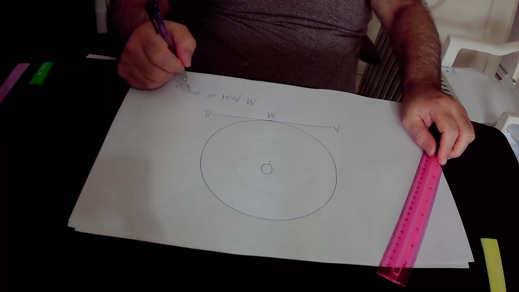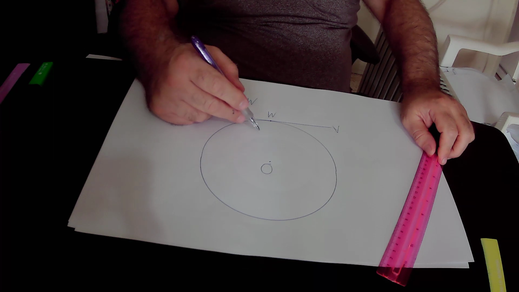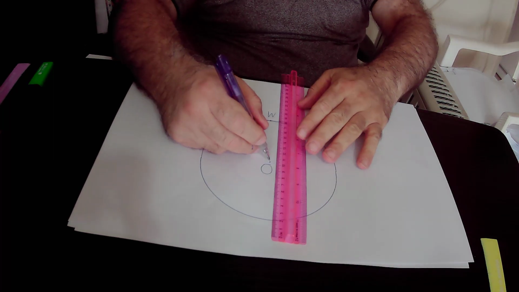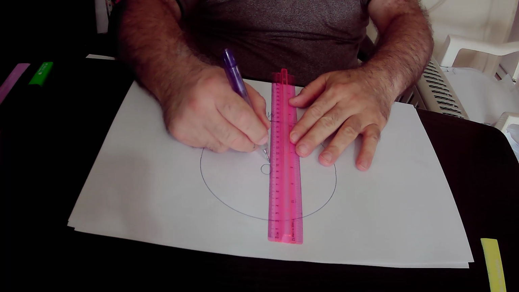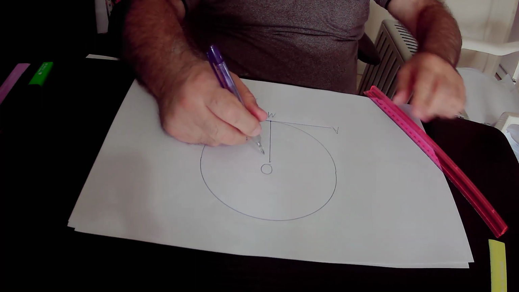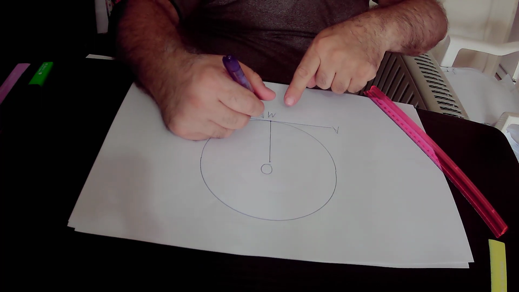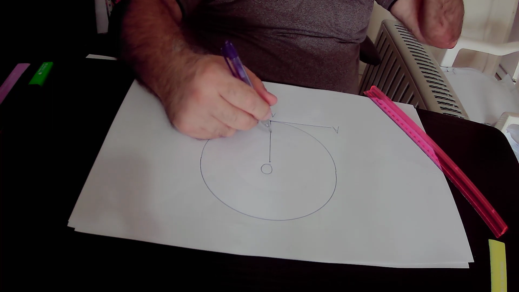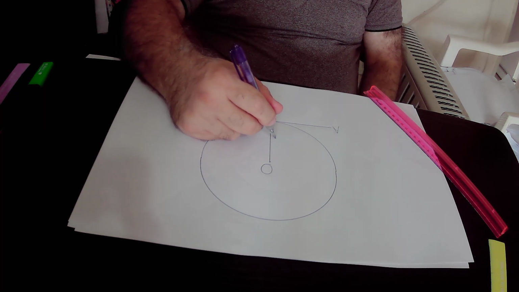Then we will join together points O and M by a straight line. Actually, OM is the radius of this circle because it starts from the center of the circle and ends at point M, that is the point on the circle itself. Therefore, OM is the radius of this circle.